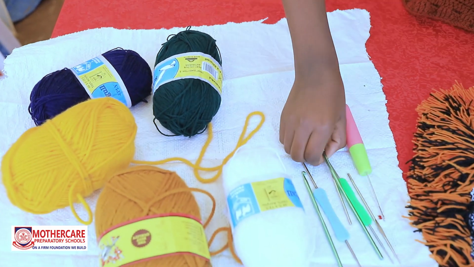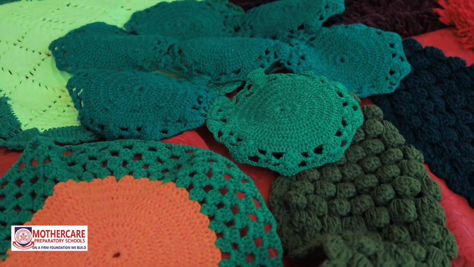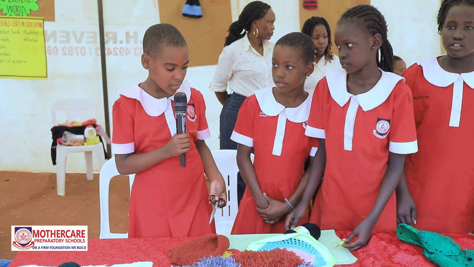We use a hook and we also use these mats plus a pair of scissors.